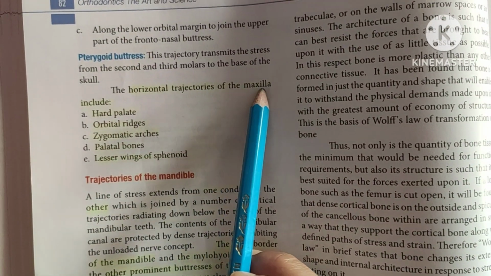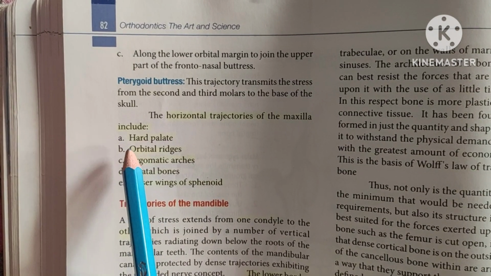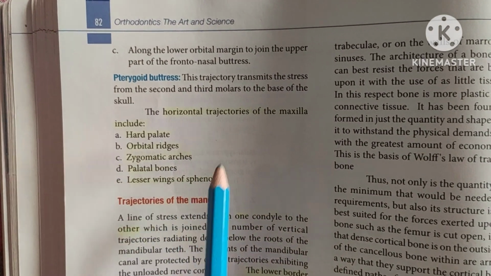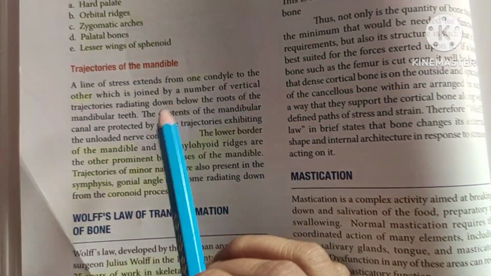The horizontal trajectories of the maxilla include the hard palate, then orbital ridges, zygomatic arches, palatal bones, and the lesser wing of the sphenoid. Now let's talk about the trajectories of the mandible.